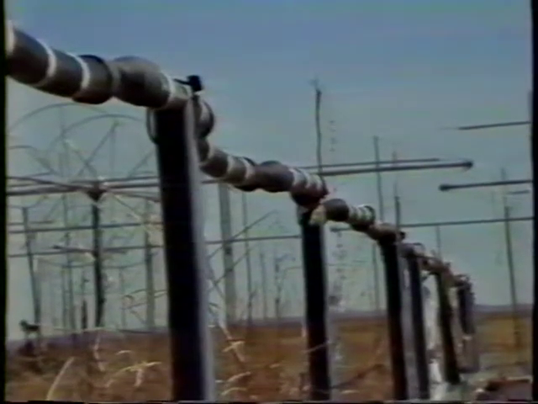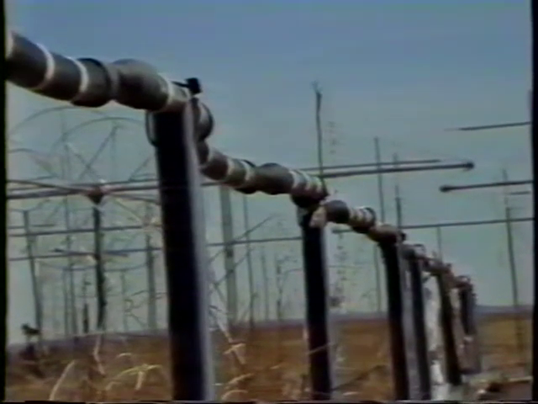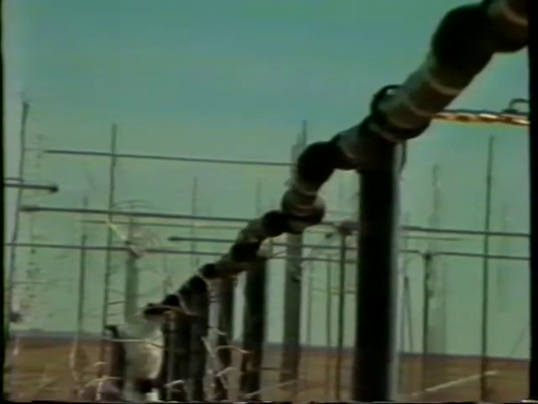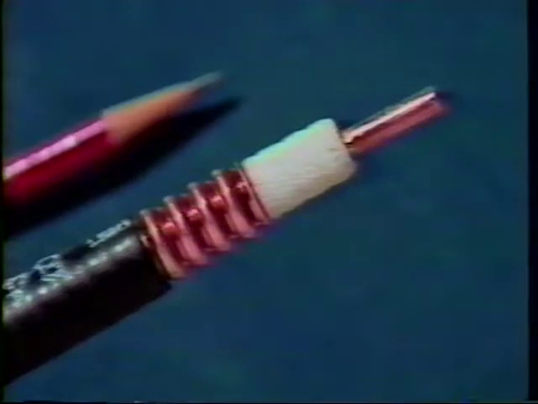Let's examine the antenna more closely. We're viewing one section of the 404 megahertz antenna. A coaxial cable runs the length of this section. Coaxial means that the cable has an inner conductor and an outer conductor.